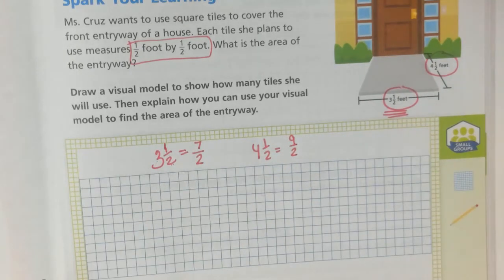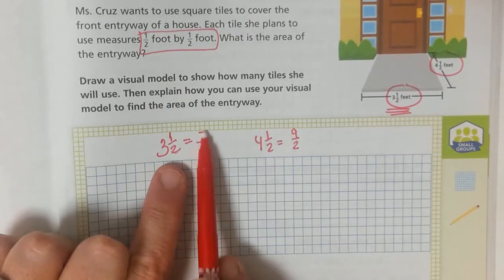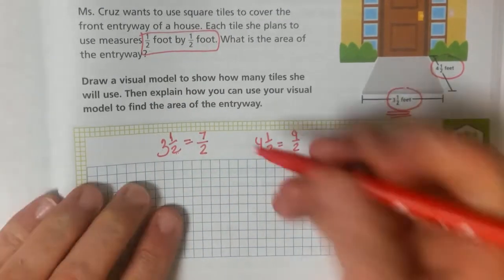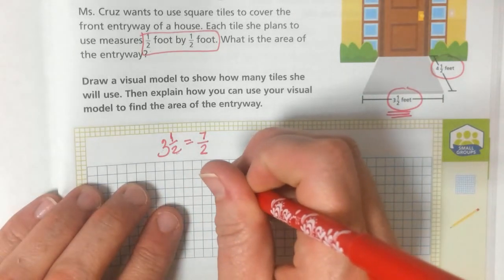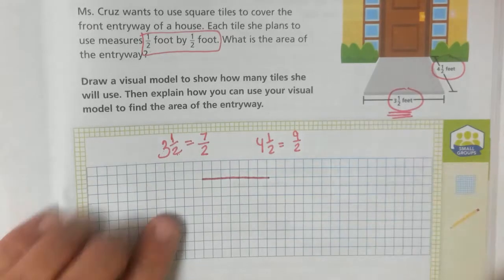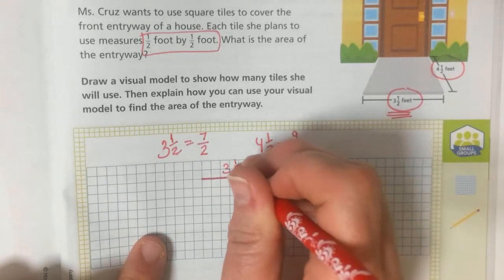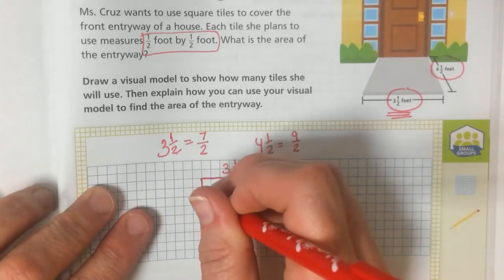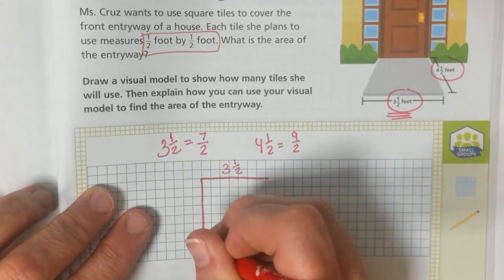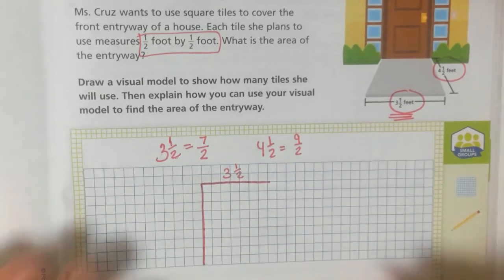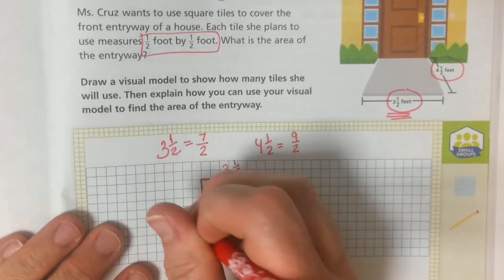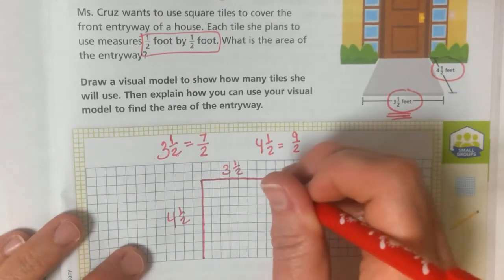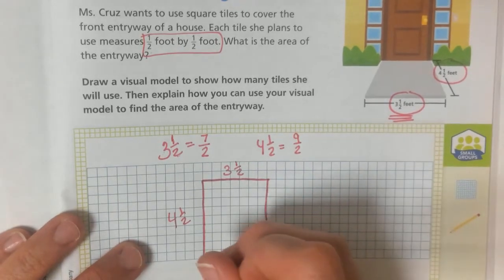So now I know how many I need to do on each side. Because each one is 1/2 foot by 1/2 foot, if I have 7/2, that means I have 7 going across. So 1, 2, 3, 4, 5, 6, 7. So this is our 3 and 1/2. And then I need my 9. 1, 2, 3, 4, 5, 6, 7, 8, 9. So it tells me exactly how many I need to go down and how many I need to go across for my 4 and 1/2. So I'm going to come down, and here's my rectangle.